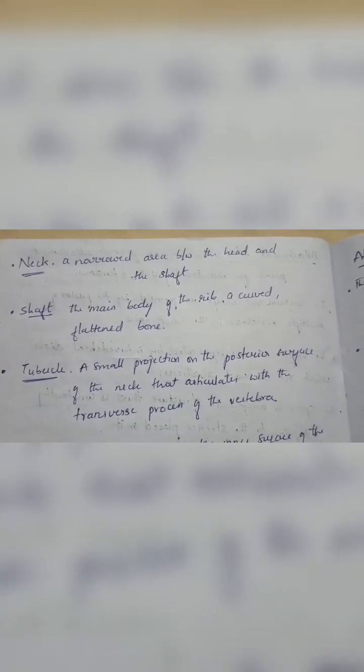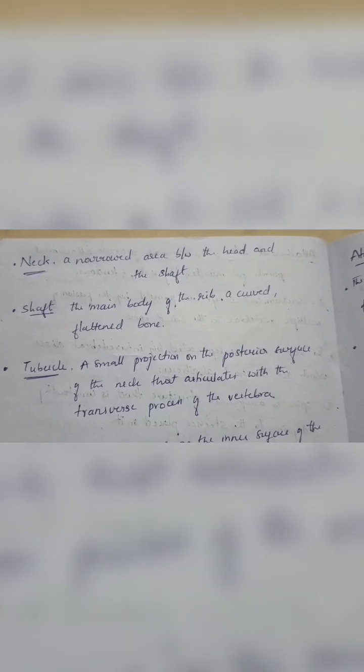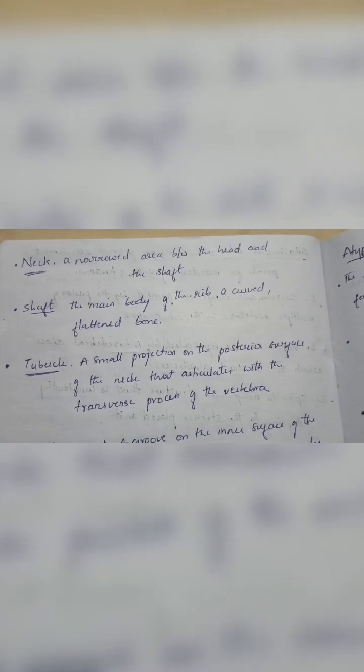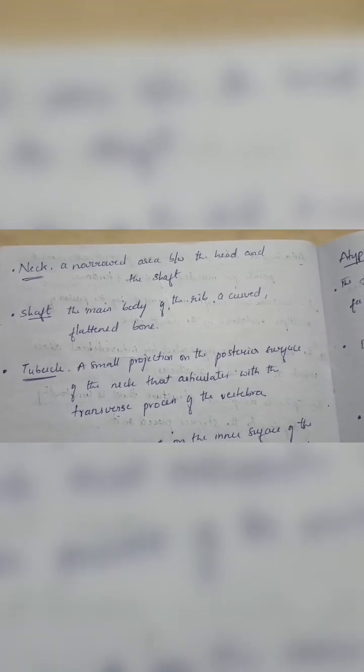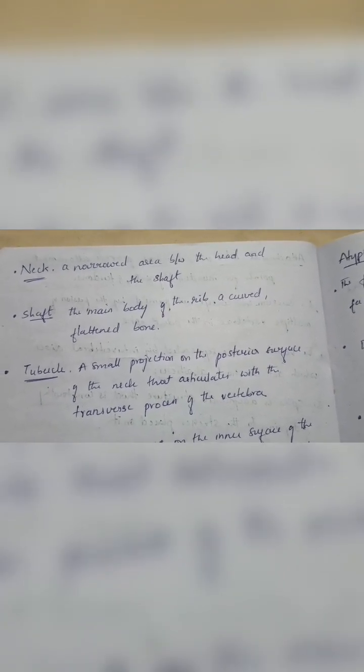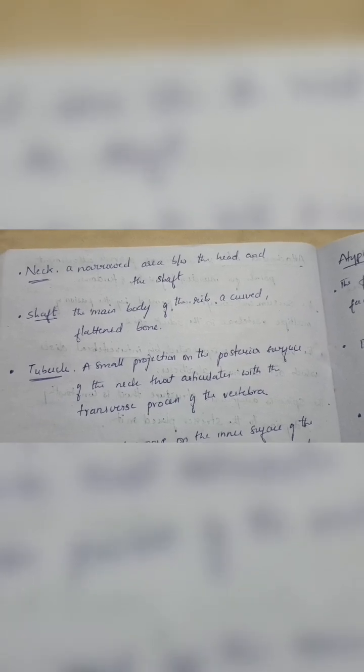Anatomy of a typical rib. Head, a bony prominence that articulates with the thoracic vertebra. Neck, a narrowed area between the head and the shaft. Body, the main part of the rib, a curved flattened bone. Tubercle, a small projection on the posterior surface of the neck that articulates with the transverse process of the vertebra. Costal groove, a groove on the inner surface of the rib that houses the intercostal neurovascular bundles: veins, arteries, and nerves.